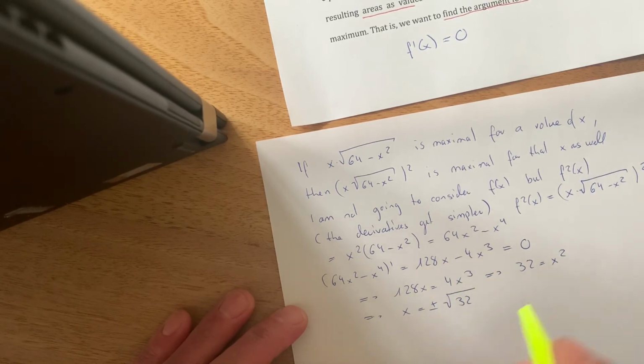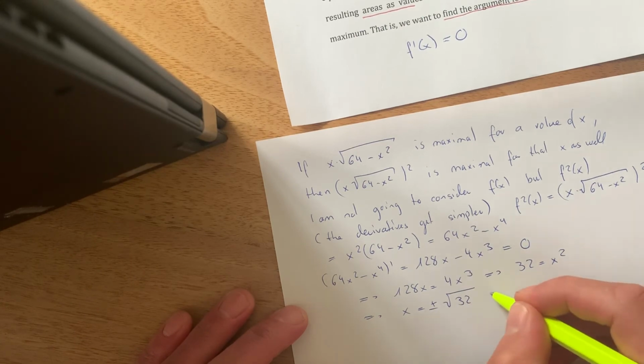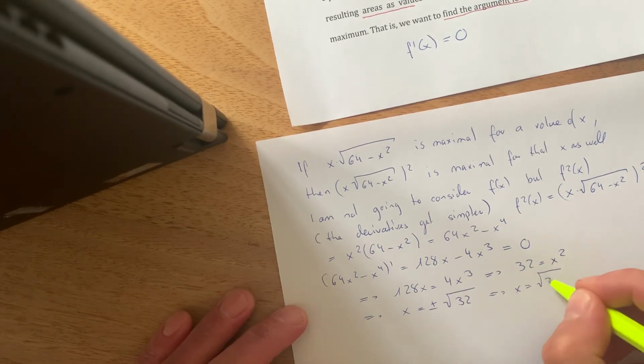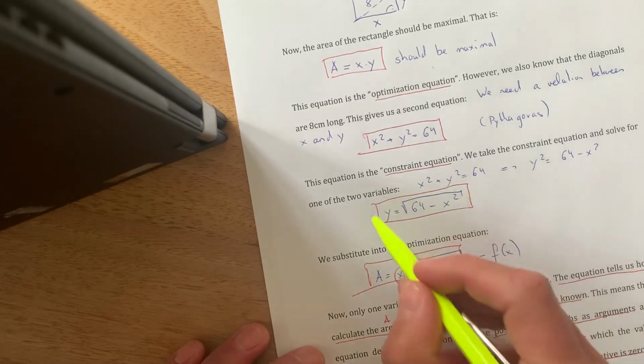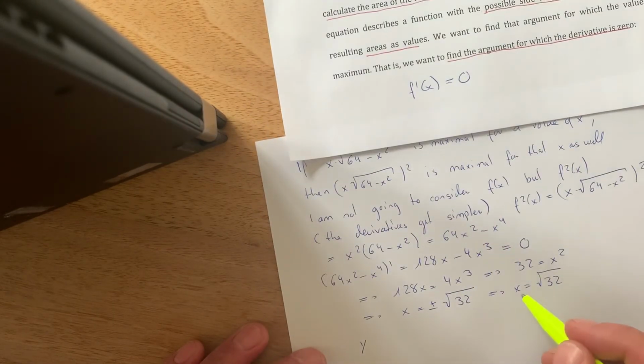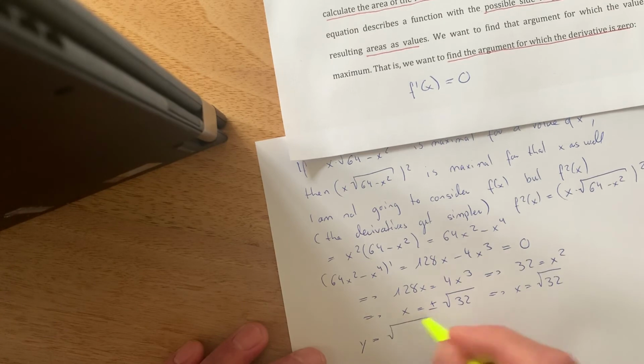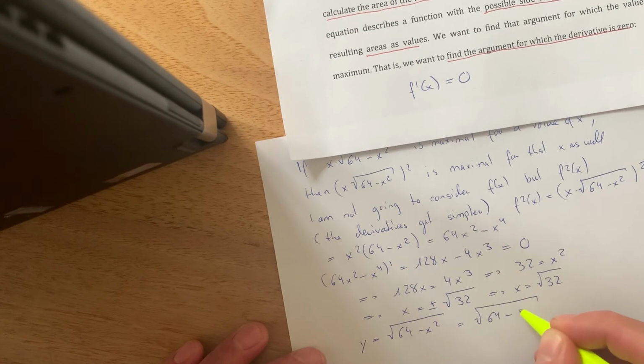So x is plus minus the square root of 32. However, we are dealing with a rectangle and with the length of a side of that, so we can ignore the negative solution here, leading to x equals the square root of 32. The only thing left to do is to calculate y. Well, how am I doing this? Well, I have here an equation that allows me to calculate y, so I'm just going to plug x into that equation. And so this is also the square root of 32.